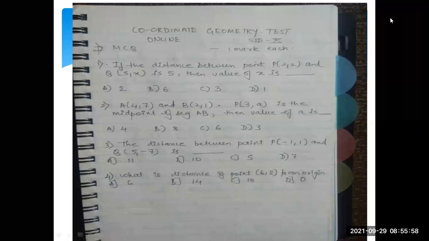The first question is an MCQ. So each question is for 1 mark. So read the question, solve it in your notebook and tell me the answer.